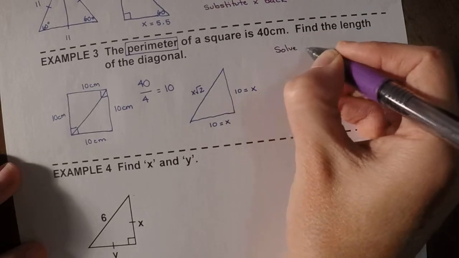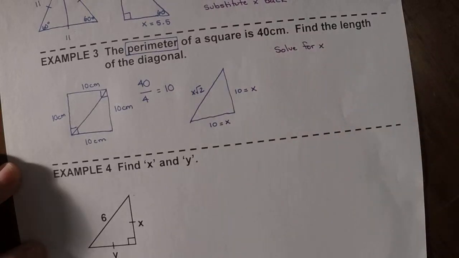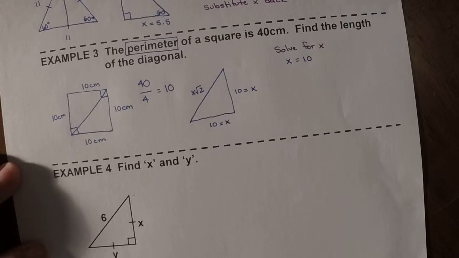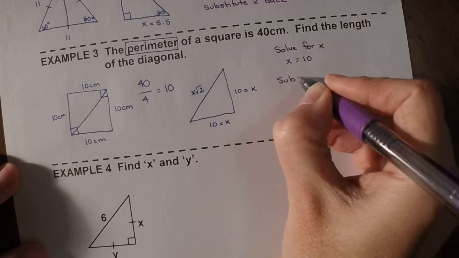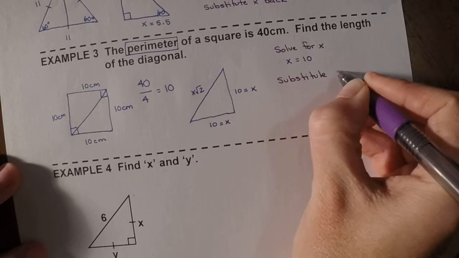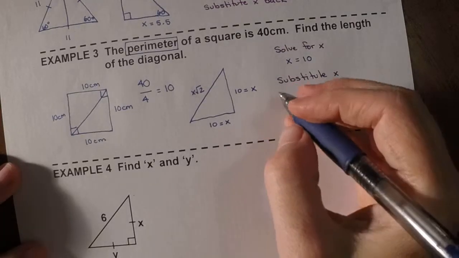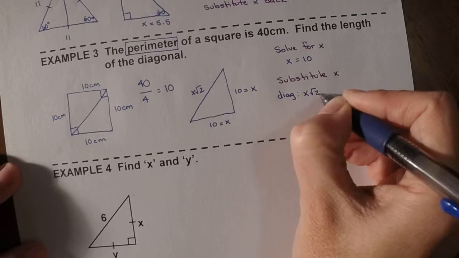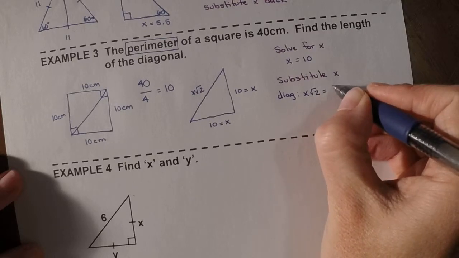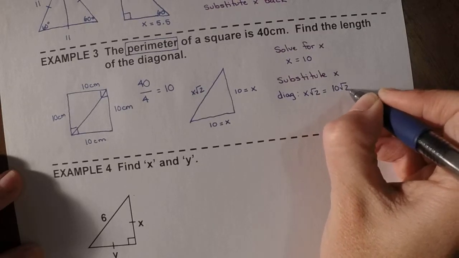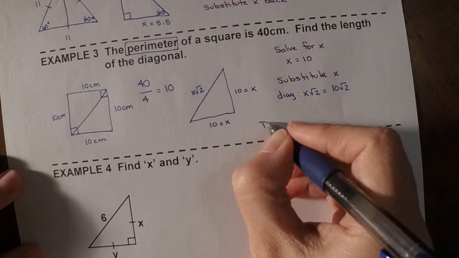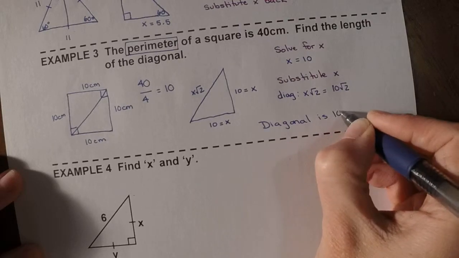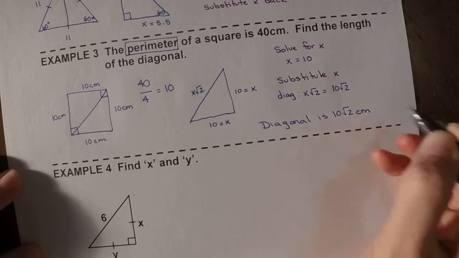So if we solve for x, it doesn't get much easier than this. We already know that x equals 10. So then I need to substitute x back in. And they're wanting the diagonal. Well, the diagonal is equal to x root 2. So that's going to be 10 root 2. So we would say the diagonal is 10 root 2 centimeters.